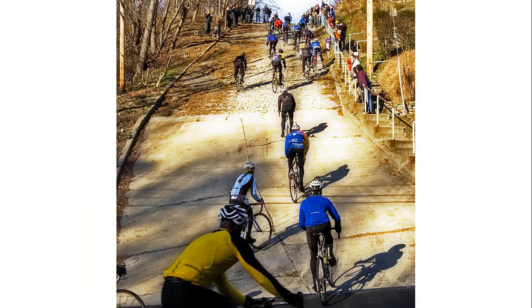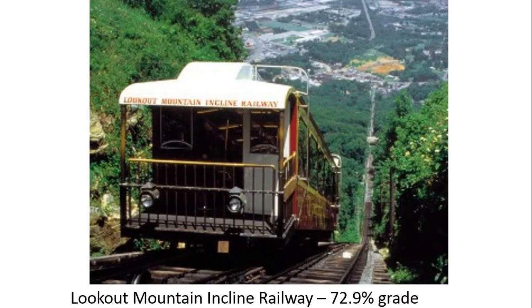They do host a really challenging bike race on this every year, and the bikers have to do loops on this street and go up that 37% grade hill, and it's extremely challenging. A railway like Lookout Mountain, if you've ever been there, has a 72.9, almost 73% grade. If you've ever been here and ridden the incline railway, you know that's a really steep grade.